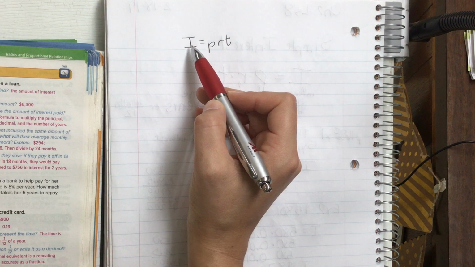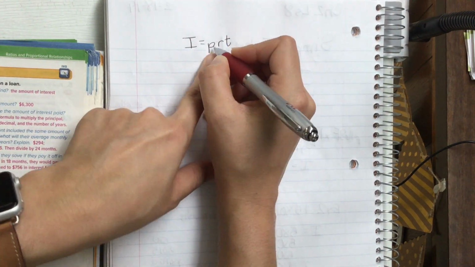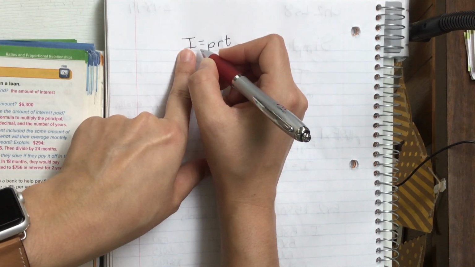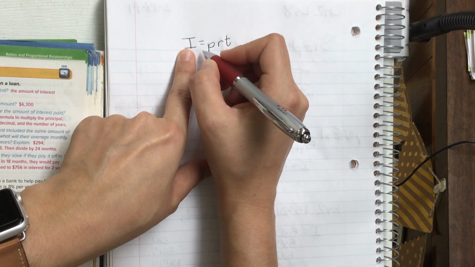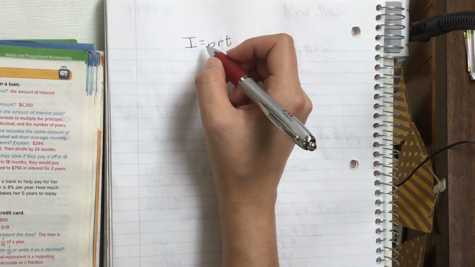So you're going to have to pay back. If you borrow, you have to pay the principal back. Principal is how much you borrow. And the interest is how much the bank needs you to pay extra, okay? So they're going to have to pay everything they borrow plus the interest.